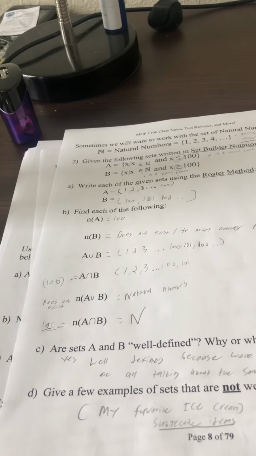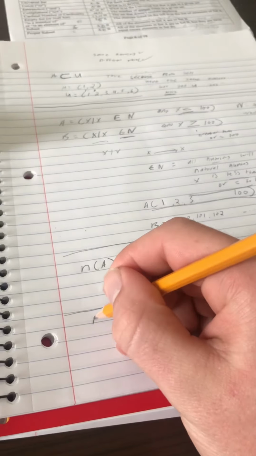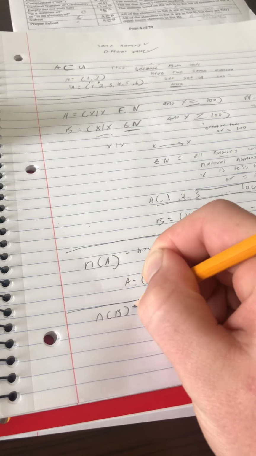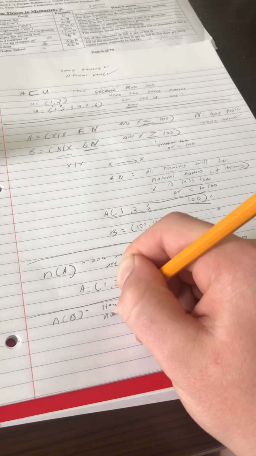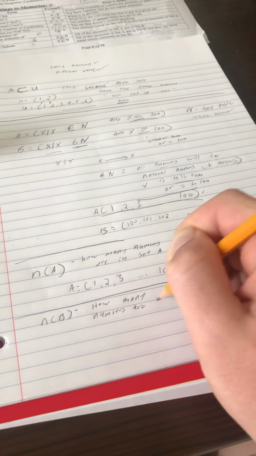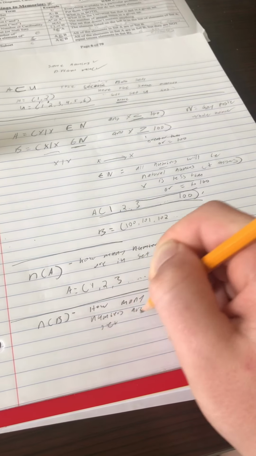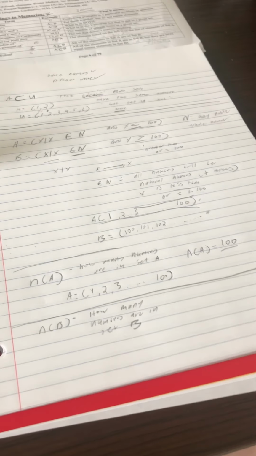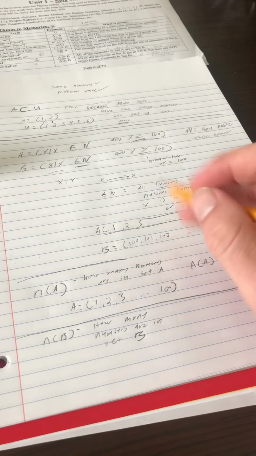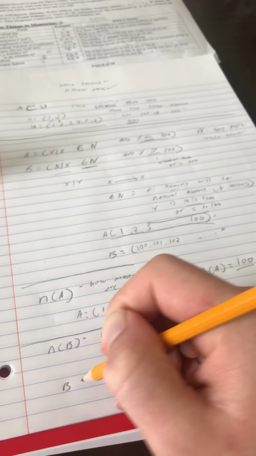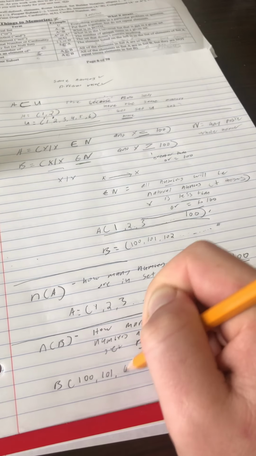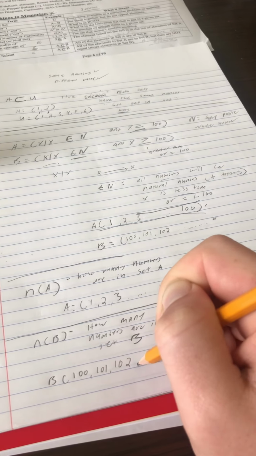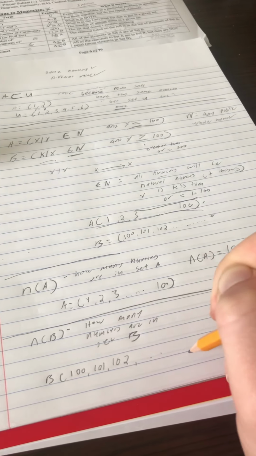Let's move on to the next one. We have n(B). Again, this is asking how many numbers are in set B. We have our set B right up here, so let's write it out so we have it with us when we're doing the problem. 100, 101, 102, and then it can go on to anything.